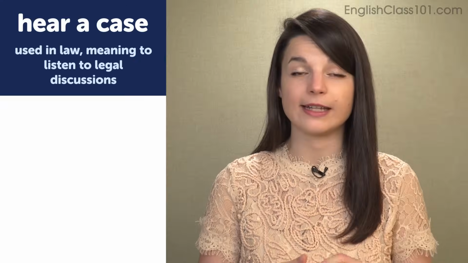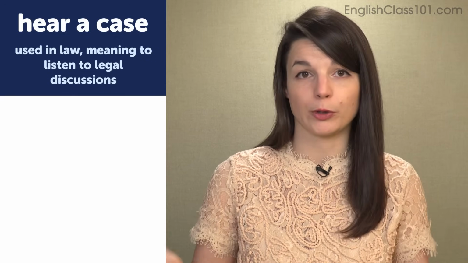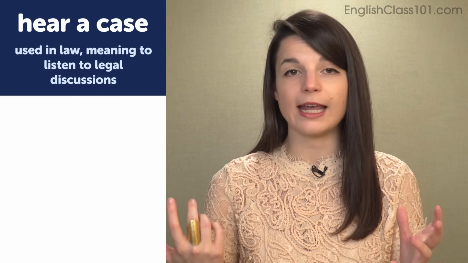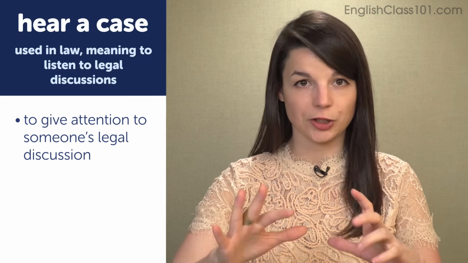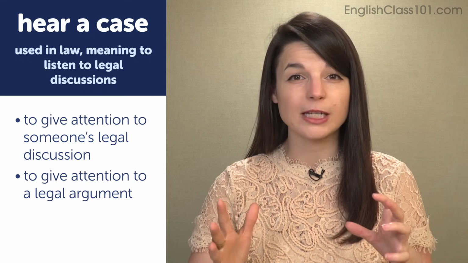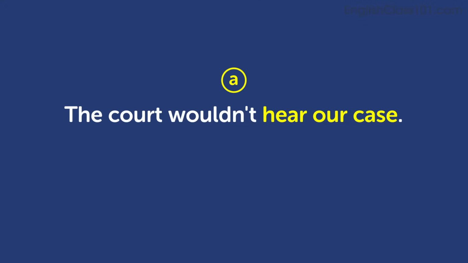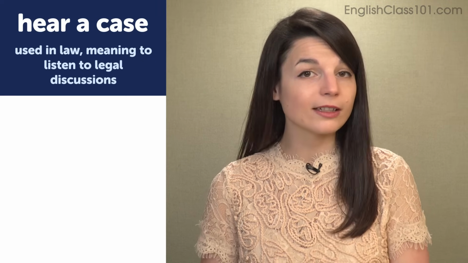To hear a case. This is an expression that's used in law, in legal proceedings. So to hear a case means to give attention to someone's legal discussion, like to give your attention to a legal argument. So examples of this. The court wouldn't hear our case. The judge is hearing the case tomorrow. So both of these examples are legal examples.